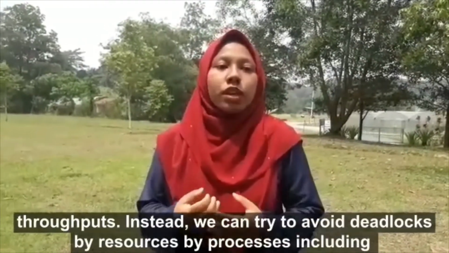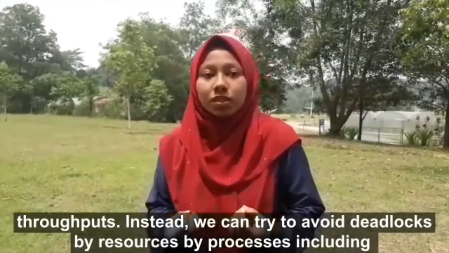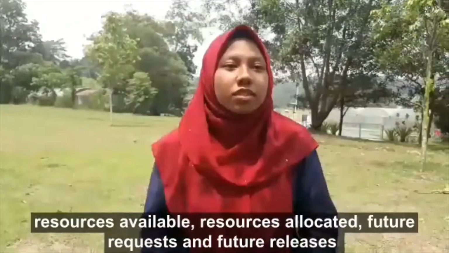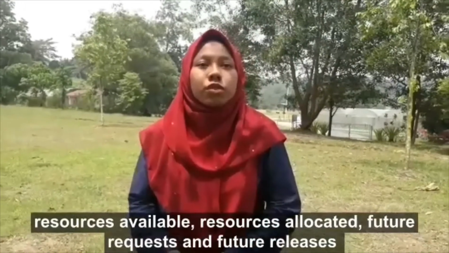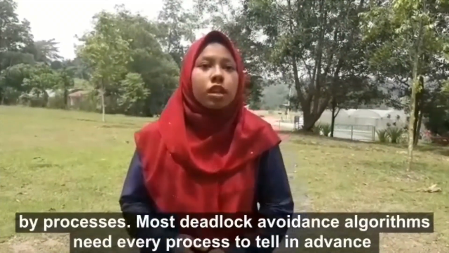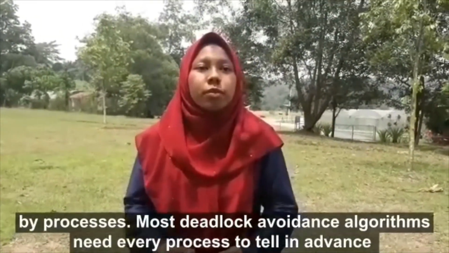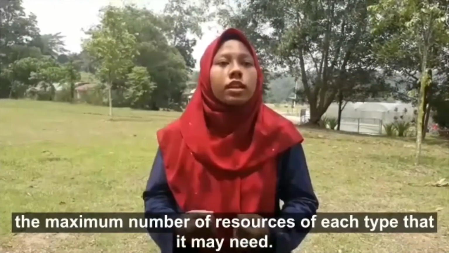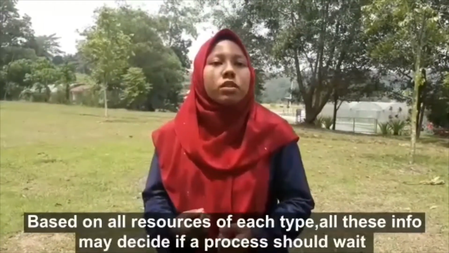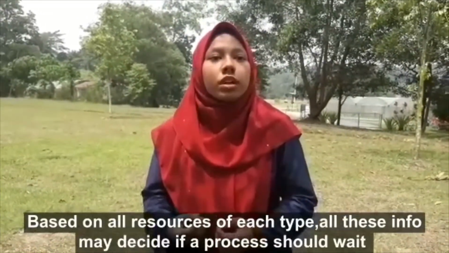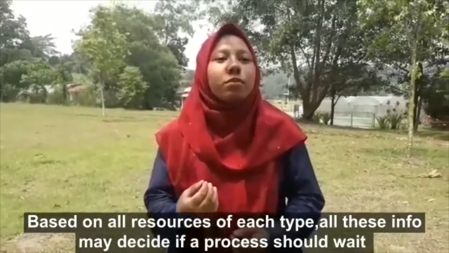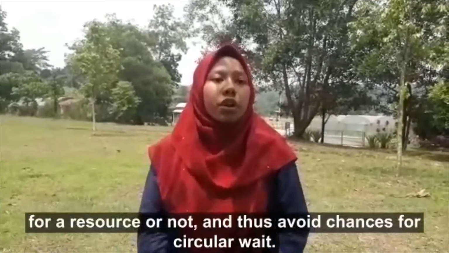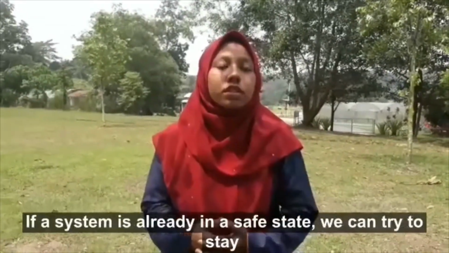throughputs. Instead, we can try to avoid deadlock by considering information about resources, including resources available, resources allocated to processes, future requests and future releases by processes. Most deadlock avoidance algorithms need every process to tell in advance the maximum number of resources of each type that it may need. Based on all this info, we may decide if a process should wait for a resource or not, and thus avoid chances for circular waits.